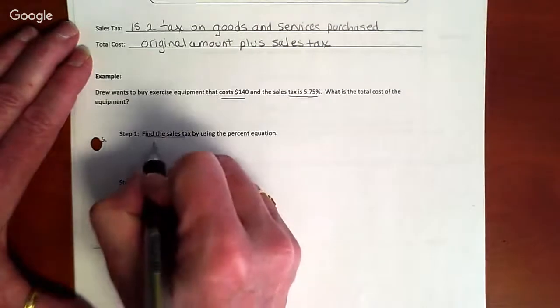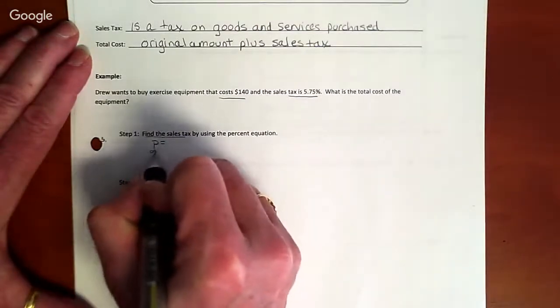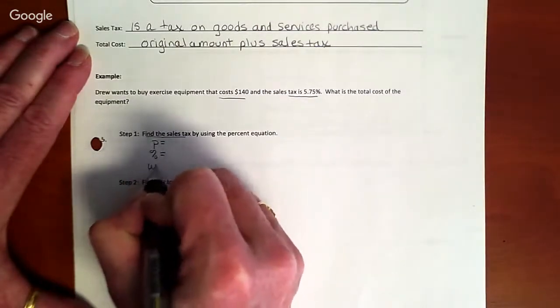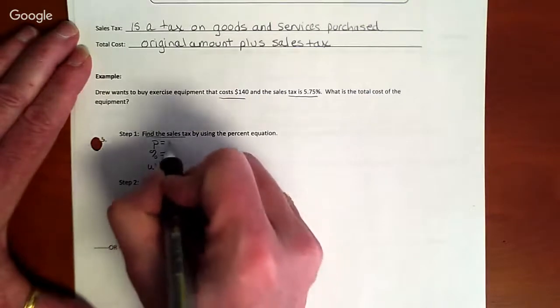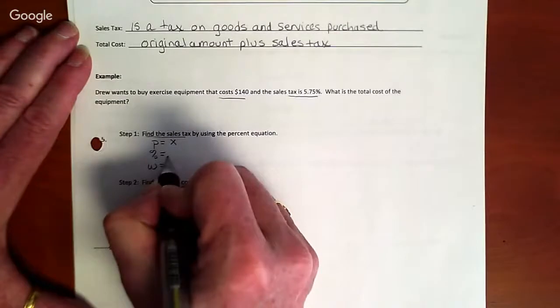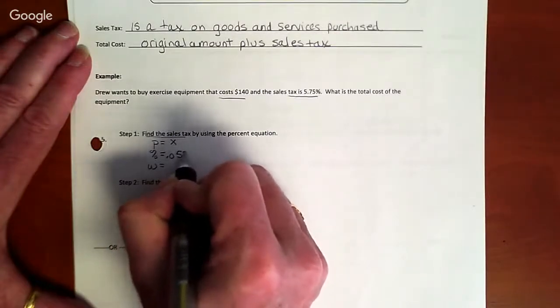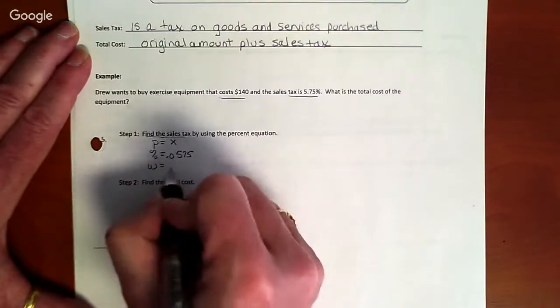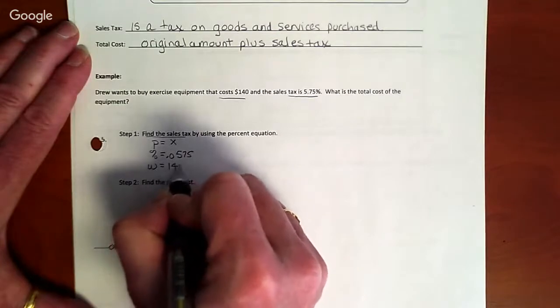So we have P, percent, and W. So our P is X, our percent is 0.0575, and our W is 140.